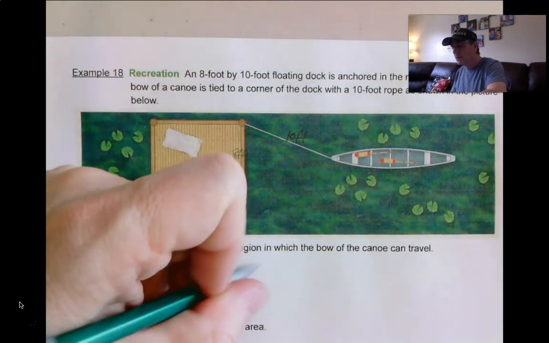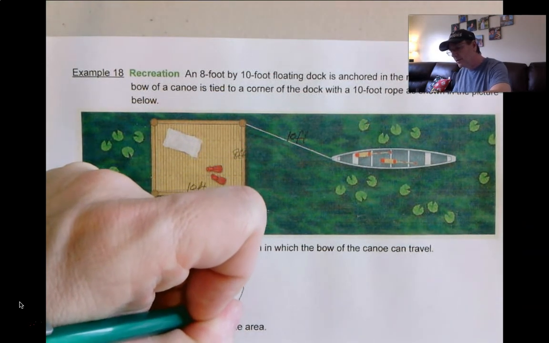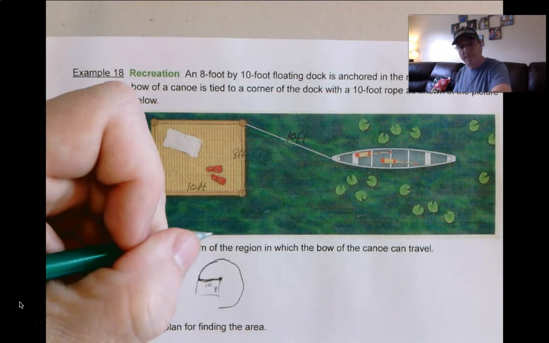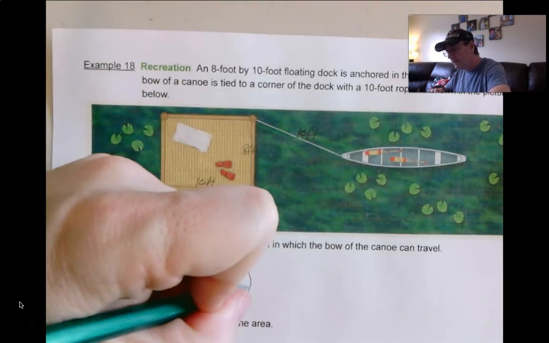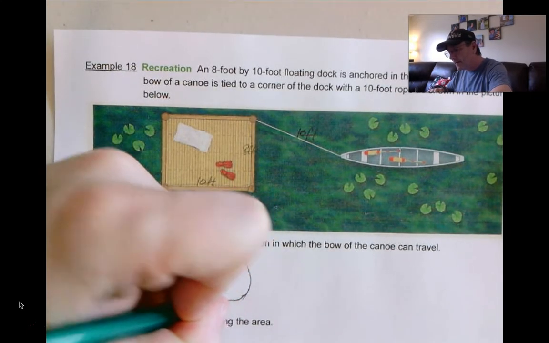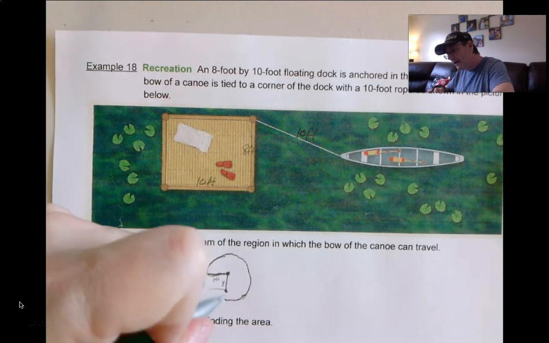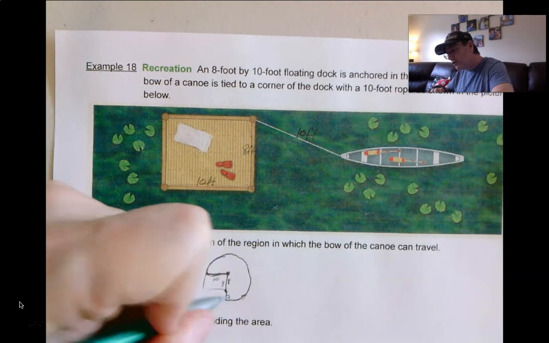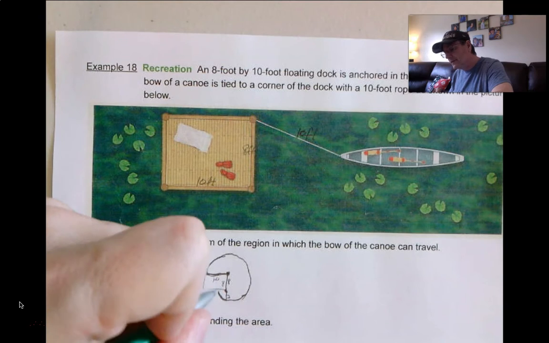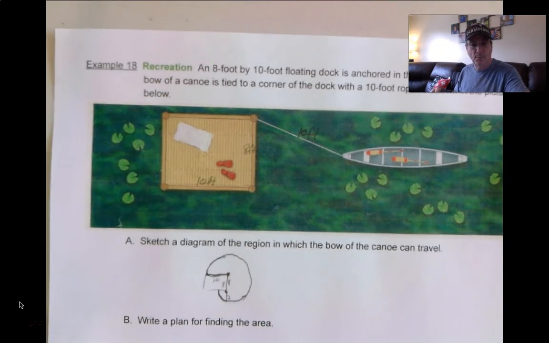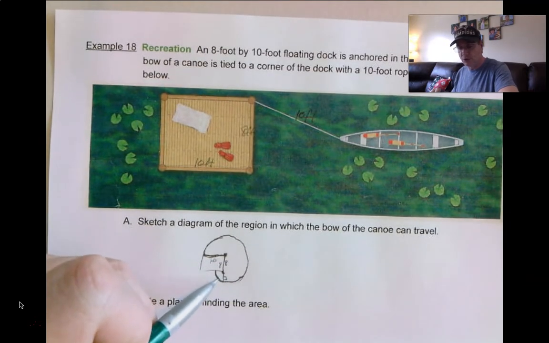Because the rope keeps the canoe within 10 feet of the dock until it gets to here. Because when it gets to here, now the rope stops here. 8 and 2, and now I get a different semicircle that only has a radius of 2. So for 3/4 of the circle, the radius is 10. For 1/4 of the circle, the radius is 2.